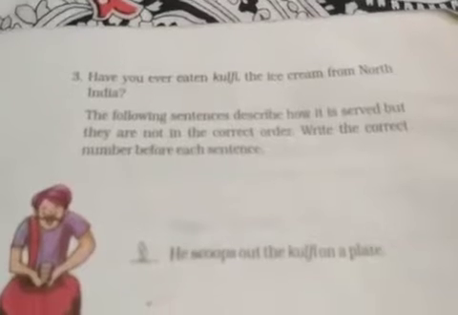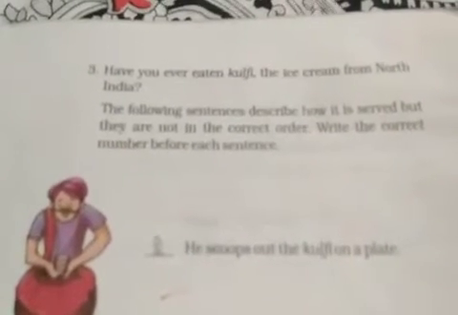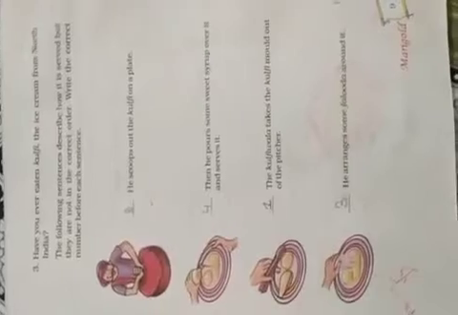The following describe how it is served, but they are not in correct order. We need to correct the order. We need to place the number before each sentence. First, he scoops out the kulfi on the plate. Then he pours some sweet syrup over it and serves it.